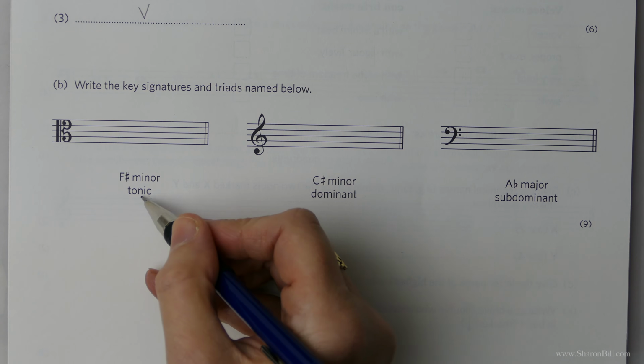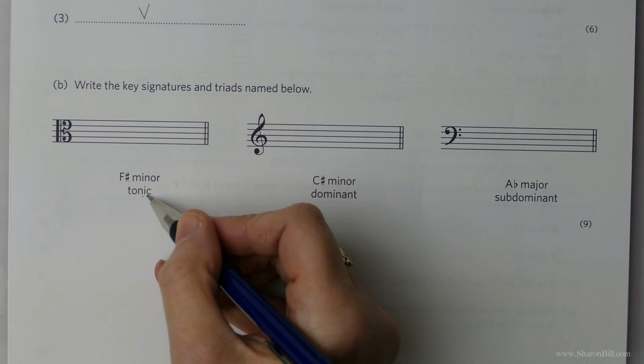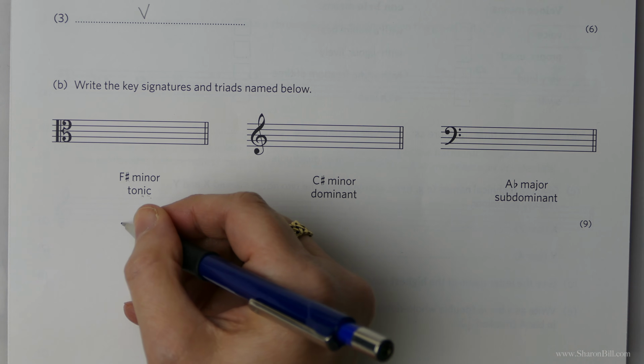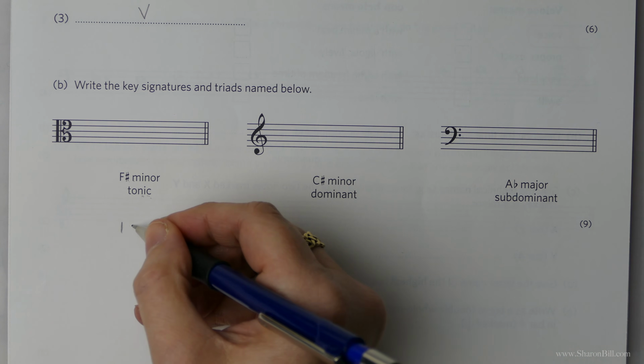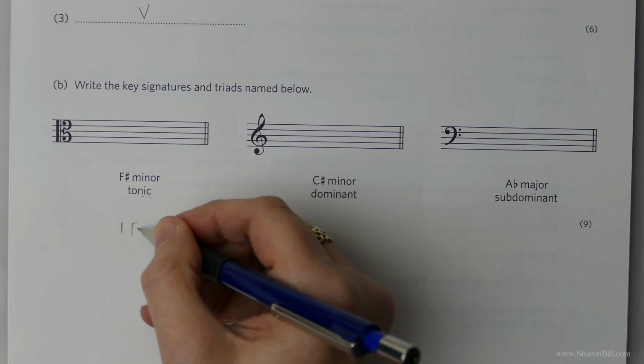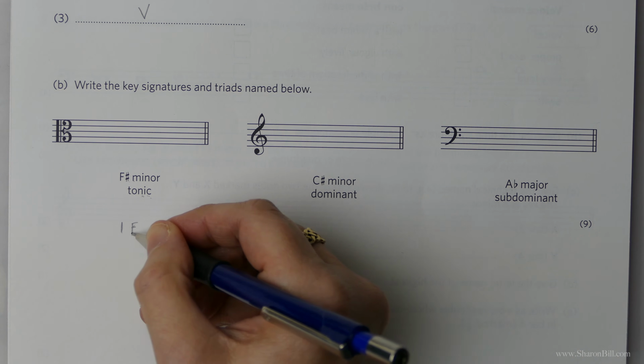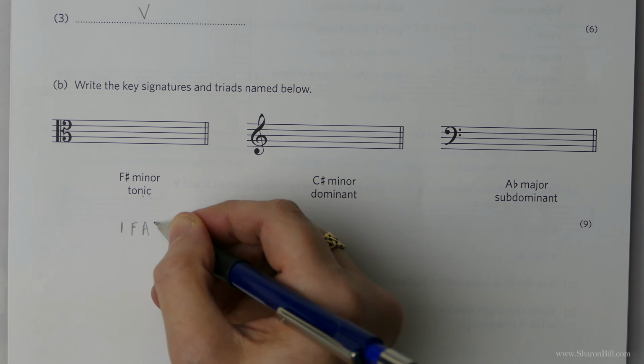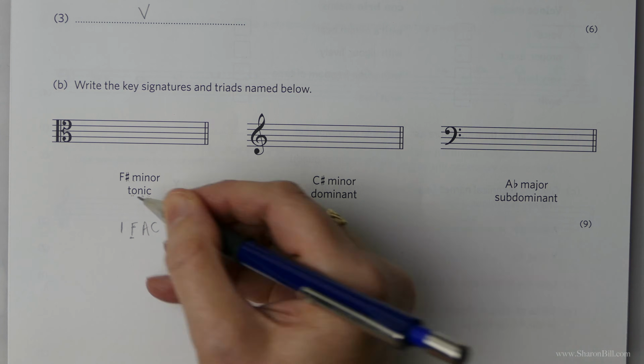So we're asked to write the tonic chord of F sharp minor. So in chord 1, of course that will begin on an F sharp. Your key signature will deal with that. We'll deal with that in a second. So first, third, fifth, F, A, C, starting on the tonic of F.